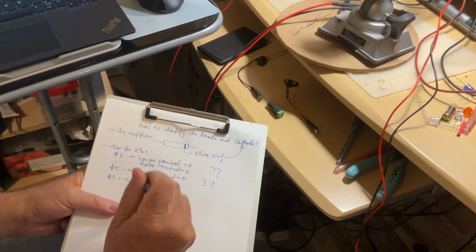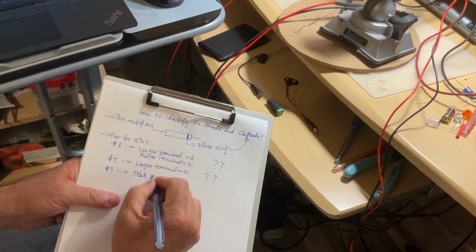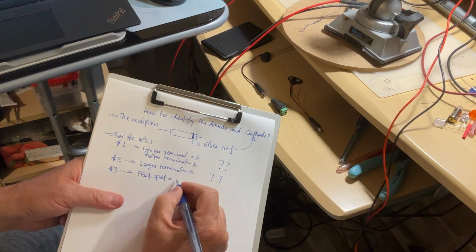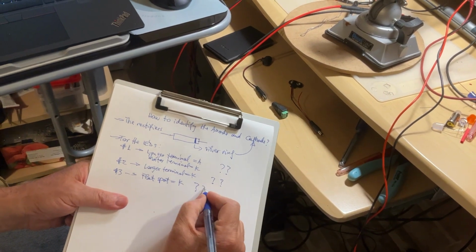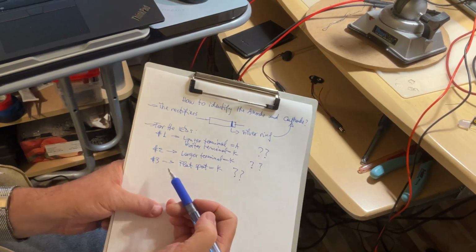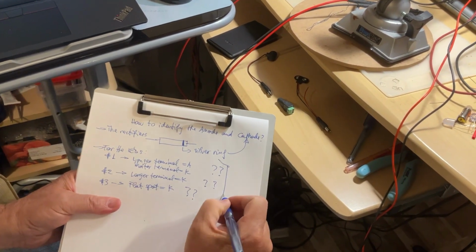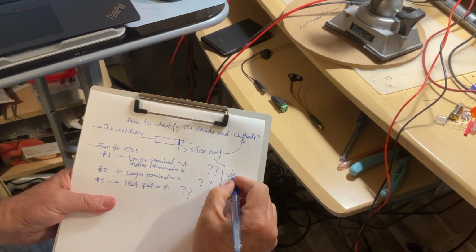So I write it here. The flat spot is representing the cathode. What do these 3 methods have in common? They have something in common though. All of them here are visual.